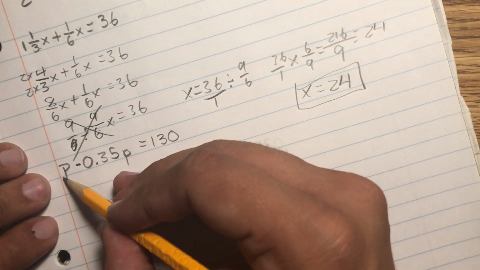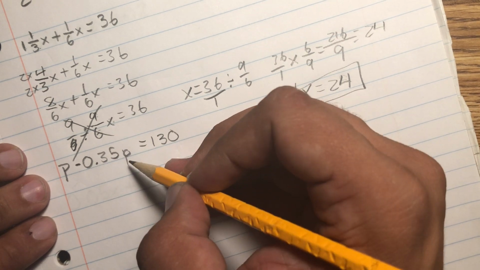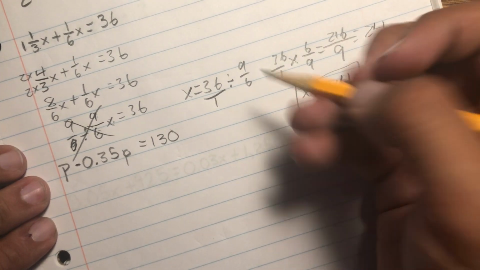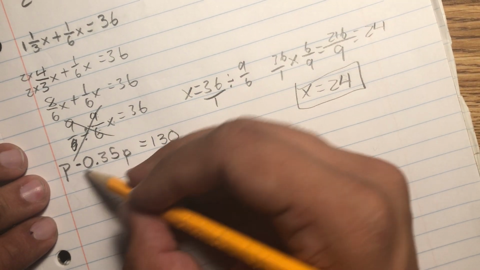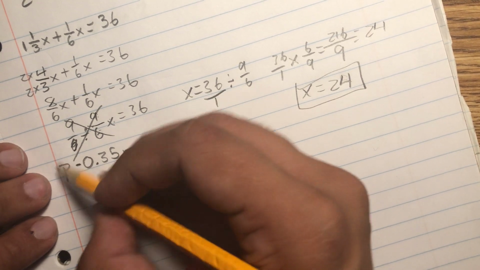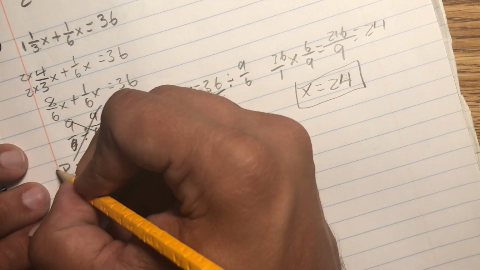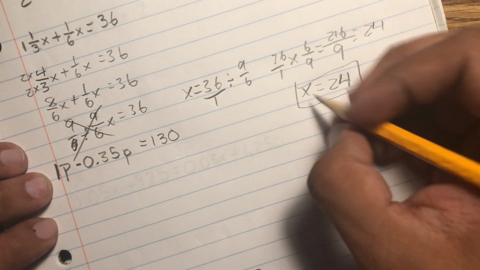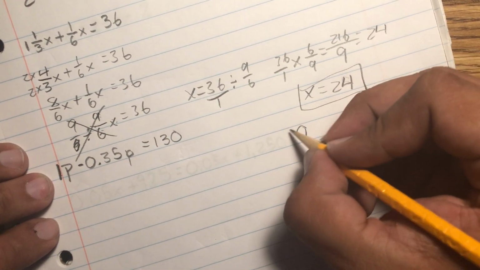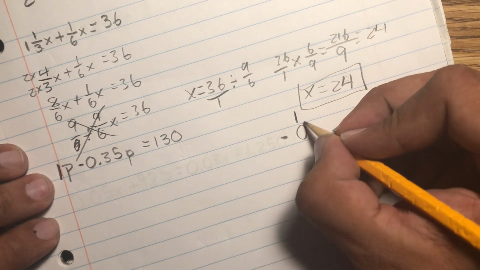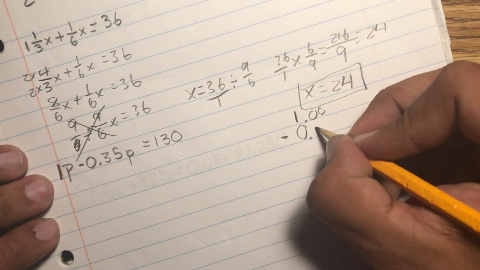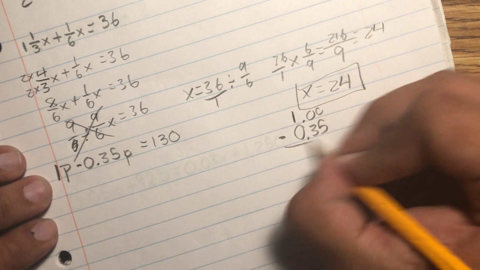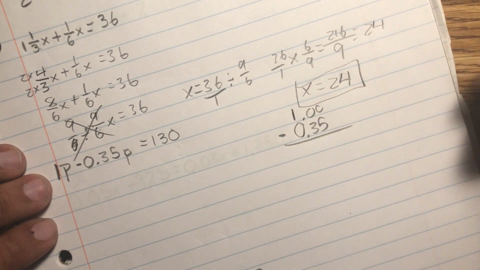Here, you have p minus 0.35p equals 130. Now you're thinking, okay, what happens here? I'm going to get a negative number. No, because there's actually an imaginary 1 next to this p. So this is actually 1 minus 0.35. So I'll remind you, that is 1 minus 0.35. When you subtract, you align decimals.